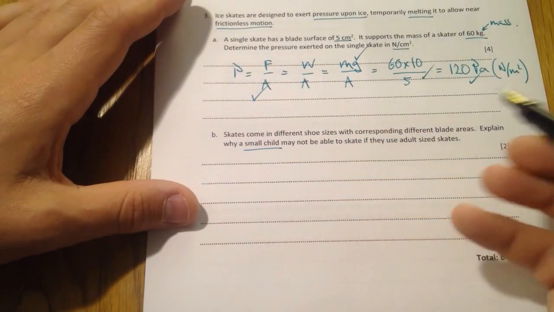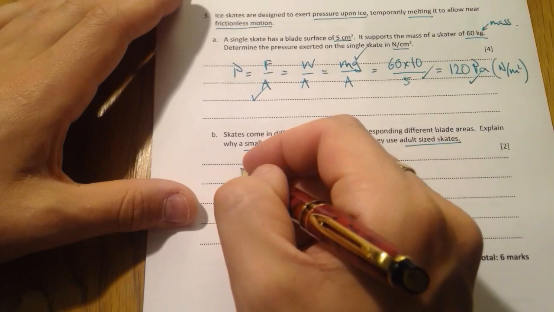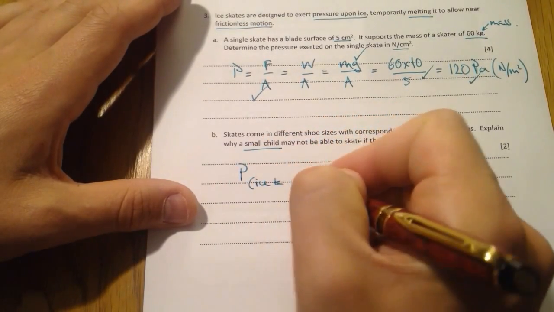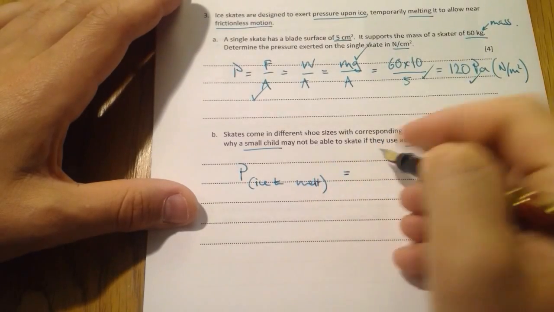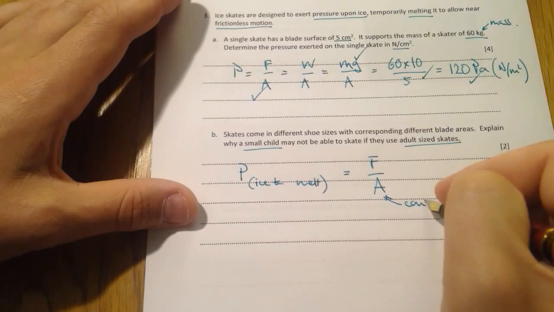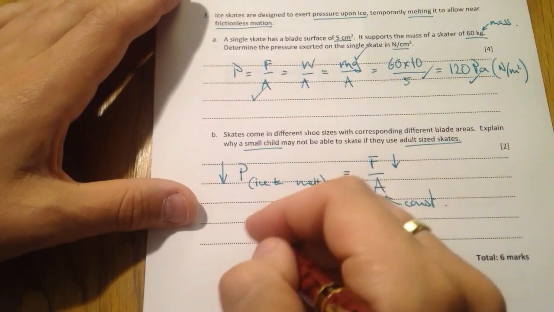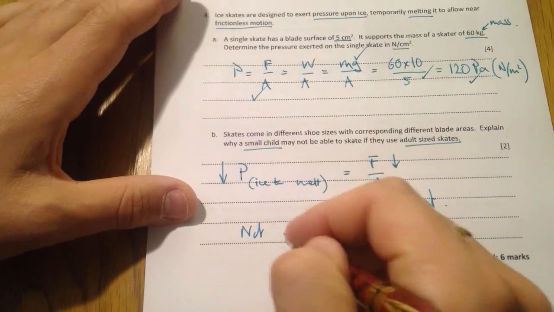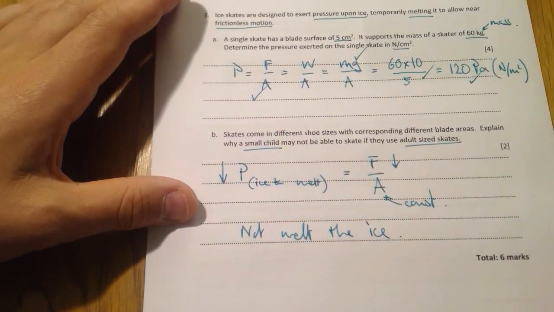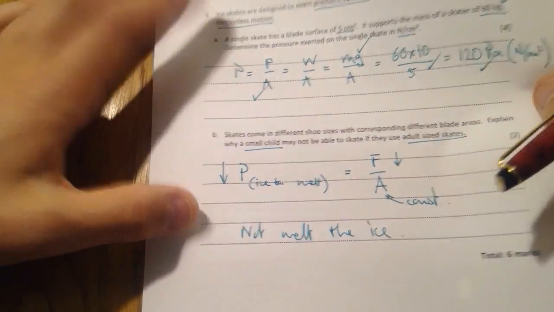Okay, why might a small child not be able to skate an adult-sized skate? Well, once again, if you need a certain pressure to cause the ice to melt, and suddenly you have an adult skate which stays constant, the area, if the force goes down, the pressure goes down, so you might not melt the ice. Okay, just a bit of interpretation of reading the question carefully.